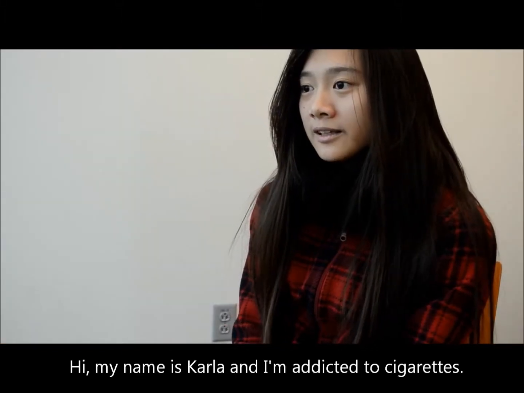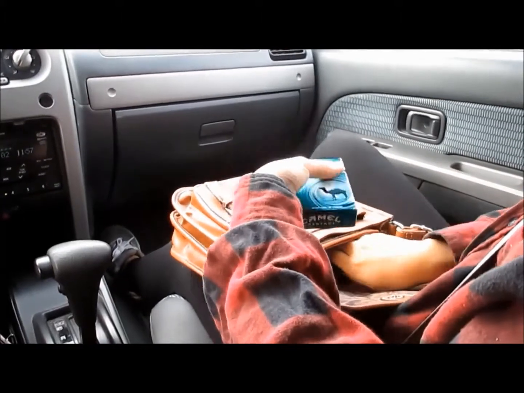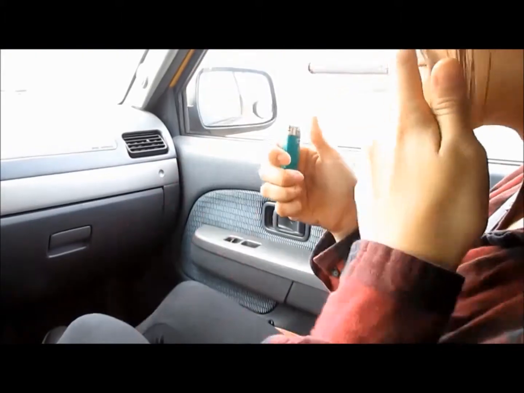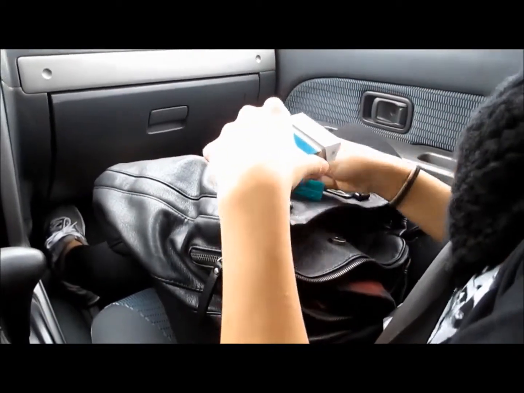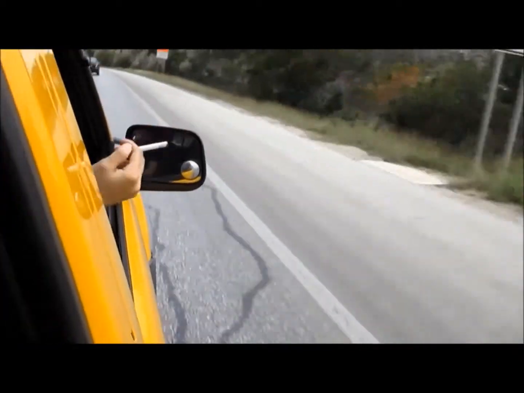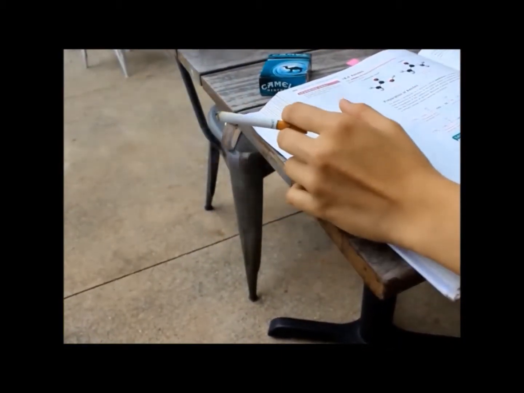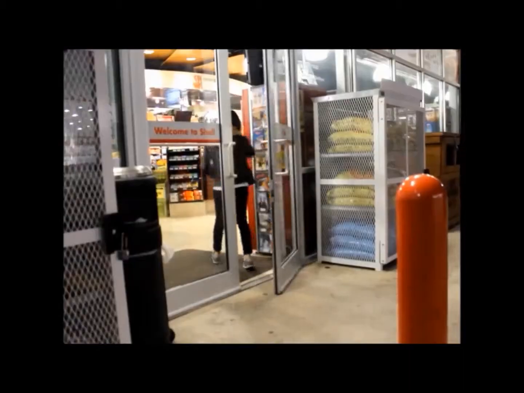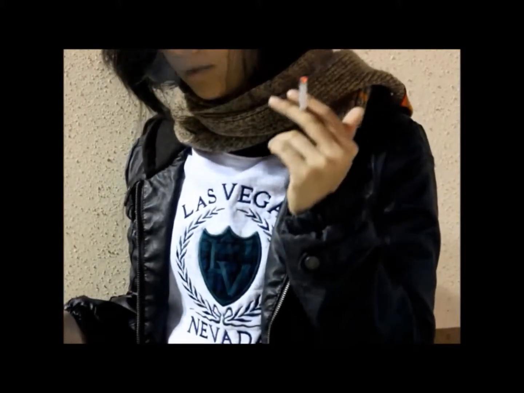Hi, my name is Carla, and I'm addicted to cigarettes. I need to smoke. I can't imagine not being able to smoke at least a pack every other day. Nicotine is a chemical in cigarettes that affects the neurotransmitter dopamine, the pleasure center of my brain, by blocking the reuptake. Because these signals are temporary and short-term, this is what makes me want to purchase cigarettes and constantly smoke to where it's become key to my survival.